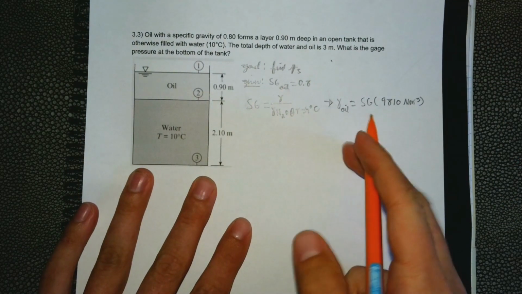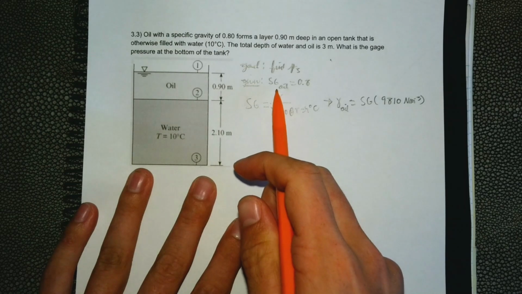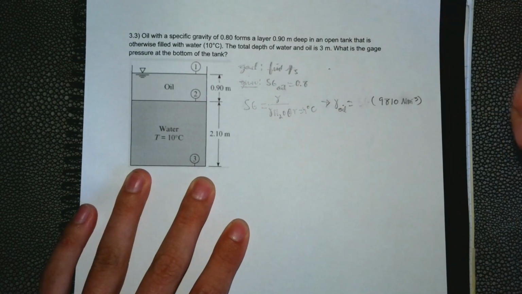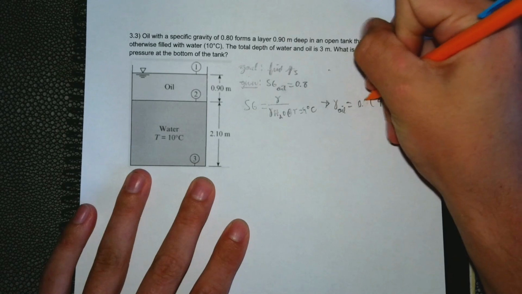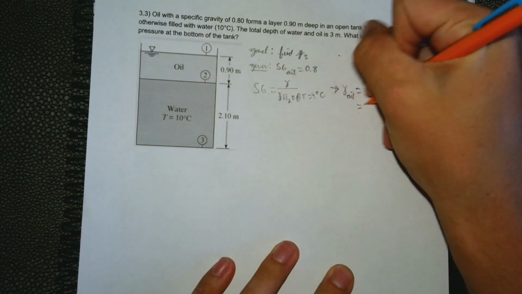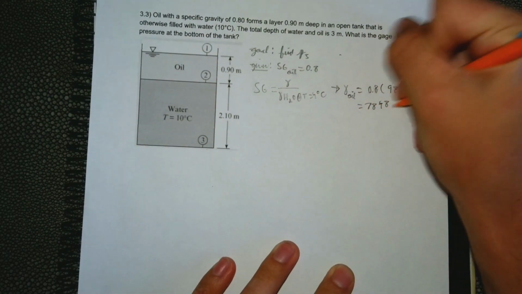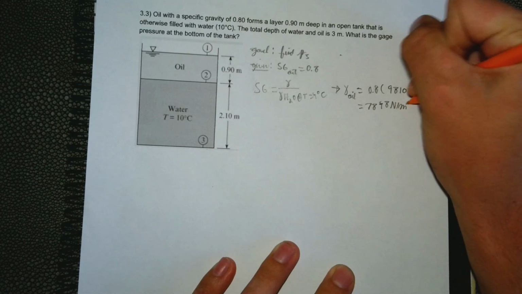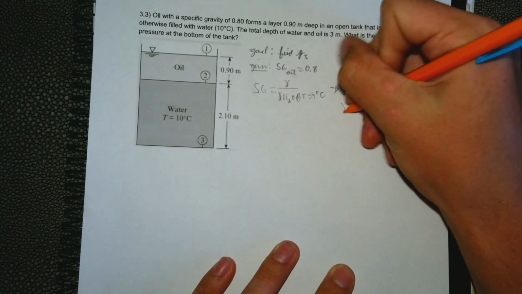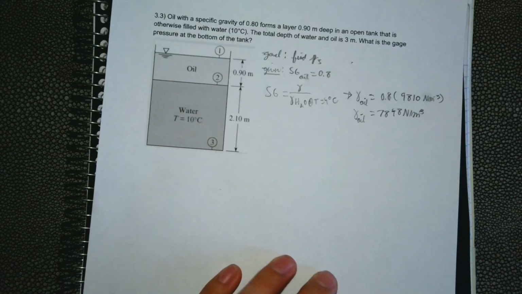The specific gravity is 0.8, so let's plug that in. That gives us a value of 7,848 newtons per meter cubed. So that's the specific weight of oil.